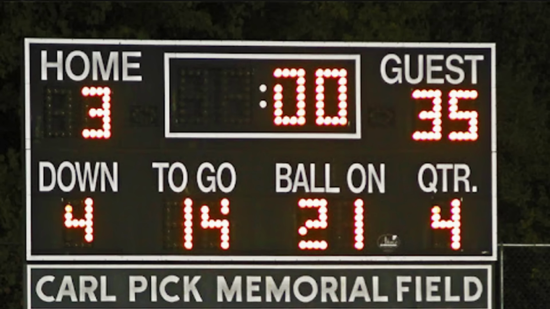Now, at the end of 4 quarters, whoever has the highest score will win the football game. And that's it. After the game's over, teams will usually line up at the 50-yard line and shake hands. And then that's the game.